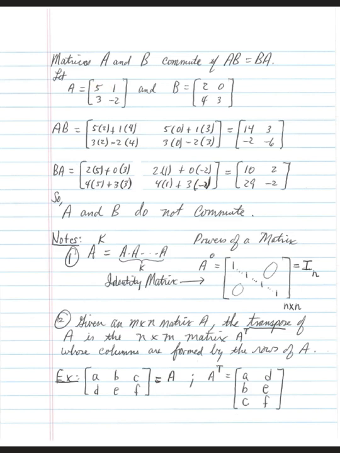Row 1, column 2, 5 times 0 plus 1 times 3. And finally, row 2 times column 2, 3 times 0 plus negative 2 times 3. Simplifying each entry, you get a 2 by 2 matrix, 14 and 3, negative 2, negative 6.